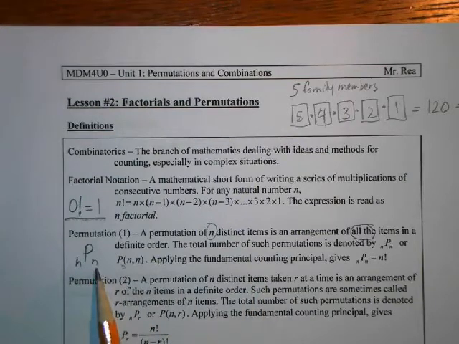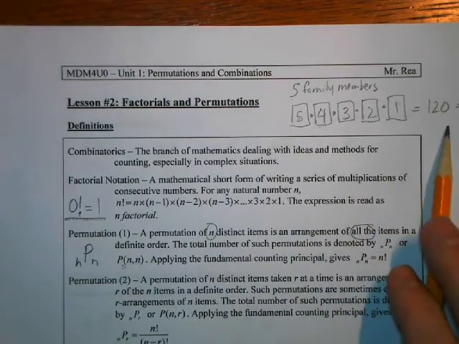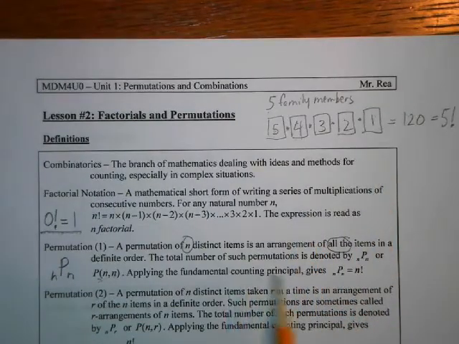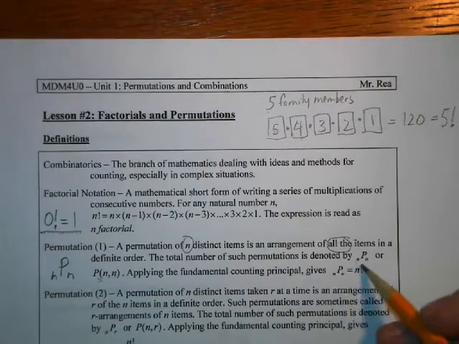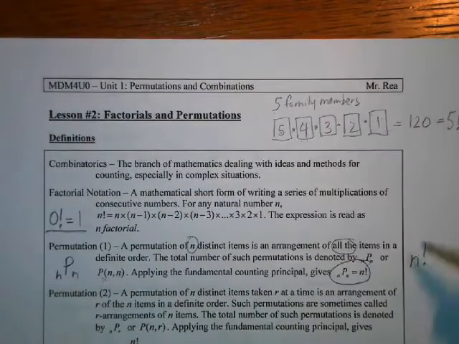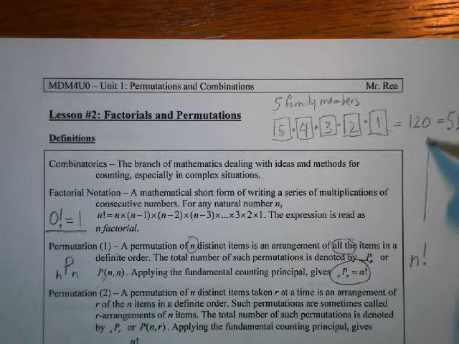But anytime we arrange all n things from the n things we started from, there's a much easier way to write this, and it's a lot like what we did up here. We just write this as n pick n is really the same thing as n factorial. So this is where we would use n factorial right away. That's basically what we did up here.